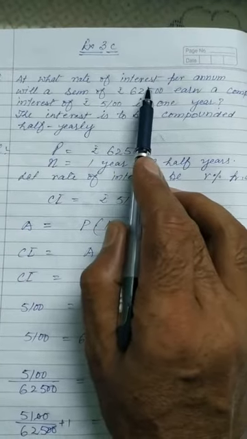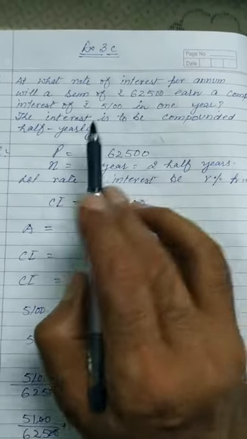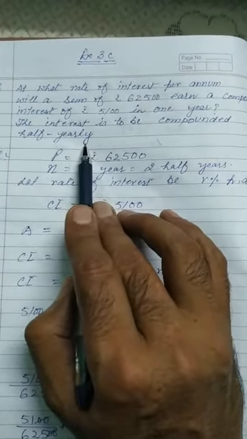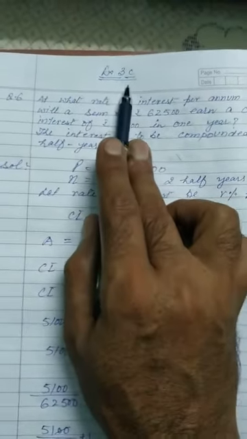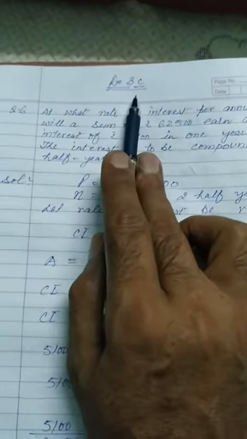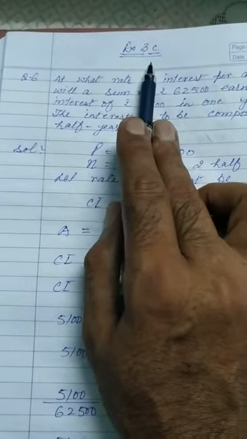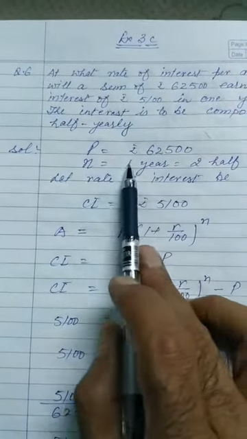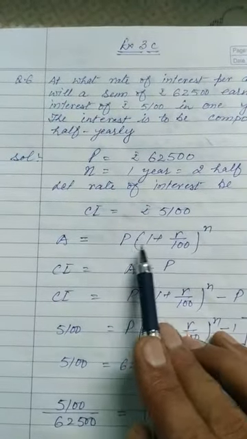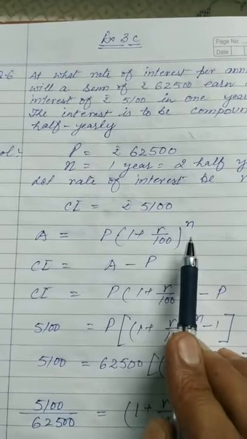We are going to discuss compound interest compounded half yearly. The formula and exercise 3C up to the 5th question we discussed yesterday. Now start from the 6th question. The formula is the same, that is A equal to P into (1 plus R upon 100) to the power N.